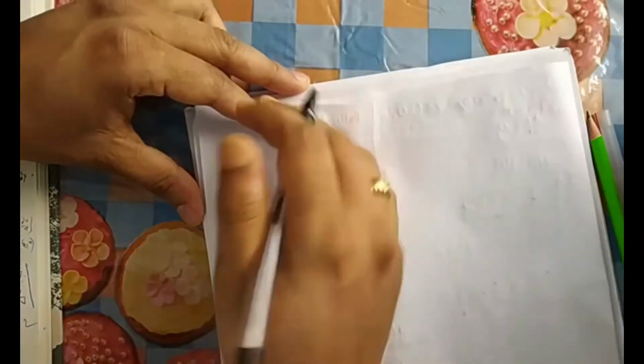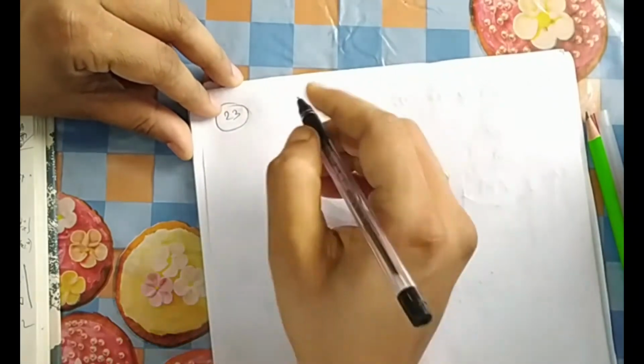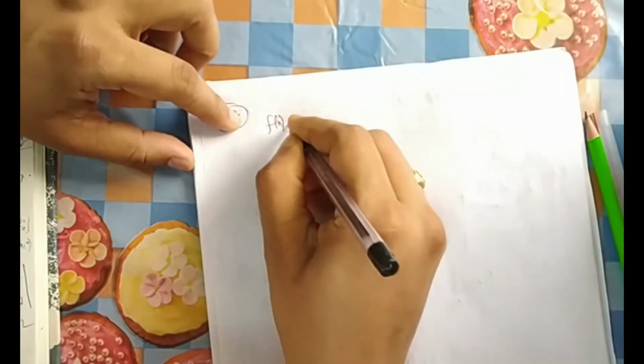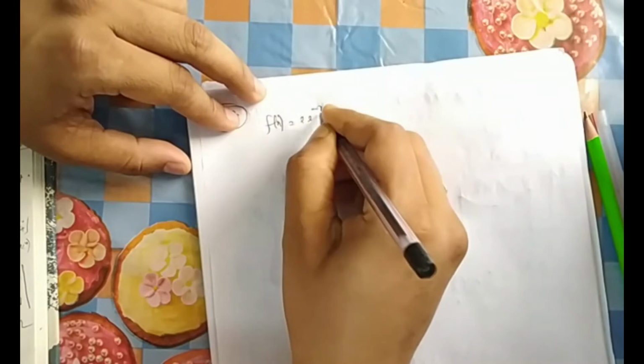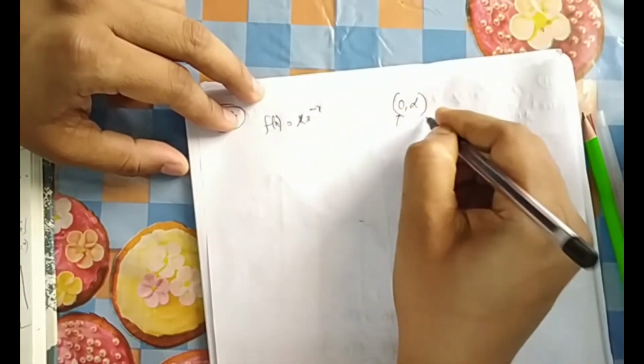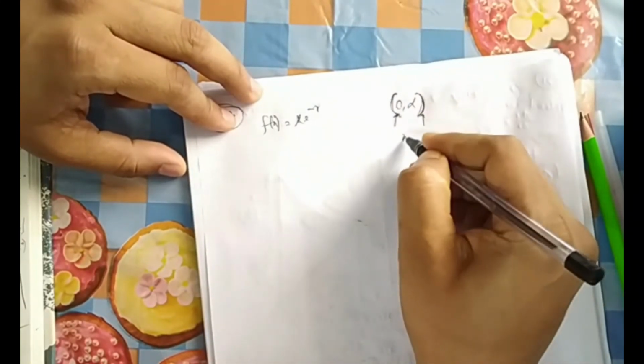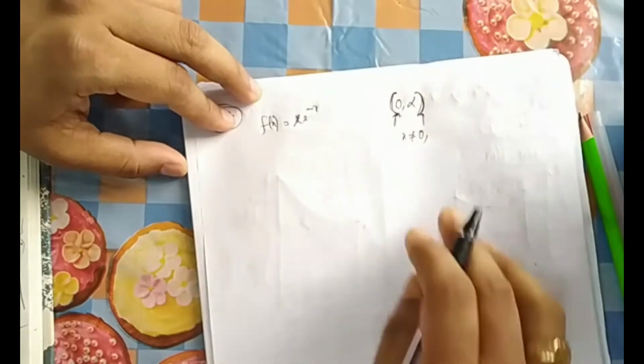Okay, then next, 23. 23 is f(x) equal to the maximum value of the function in the interval. Here you check, the interval is not a closed interval. This is an open interval, 0 to infinity. These are known as open intervals. Along with infinity it is always open, but here 0 is also open, meaning x cannot be 0. So you have to think on that.